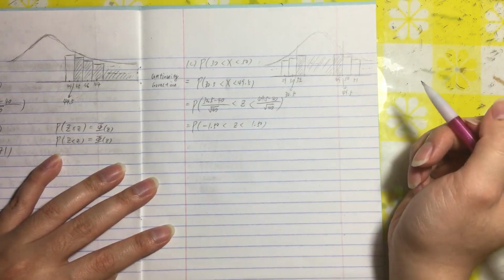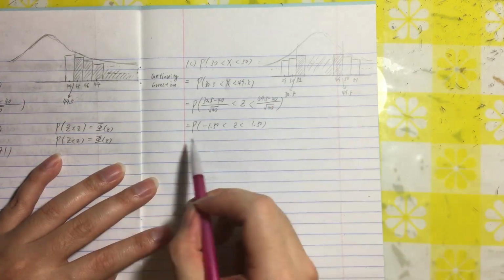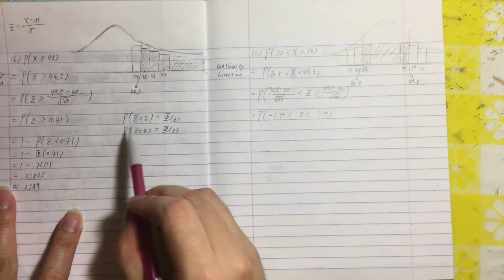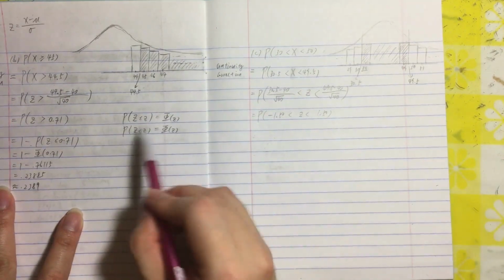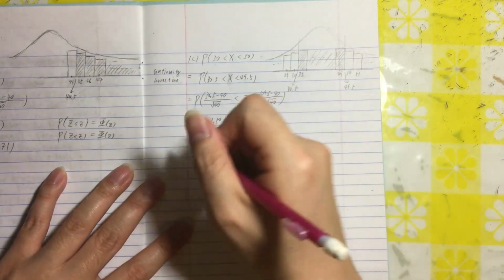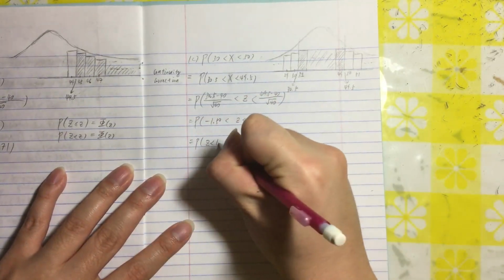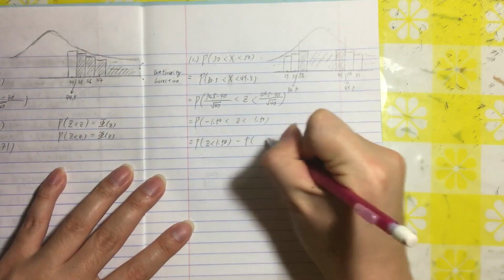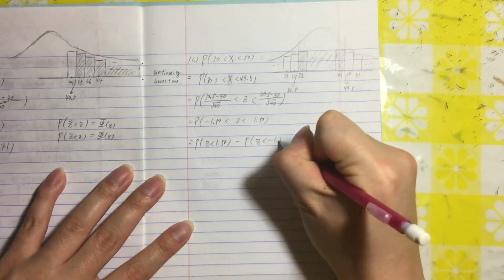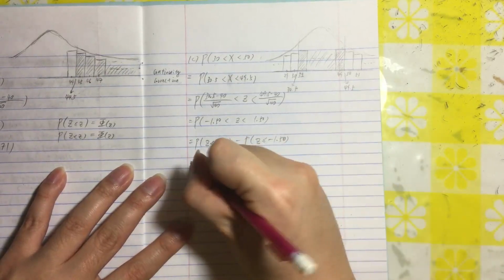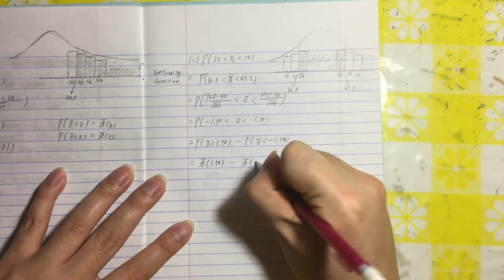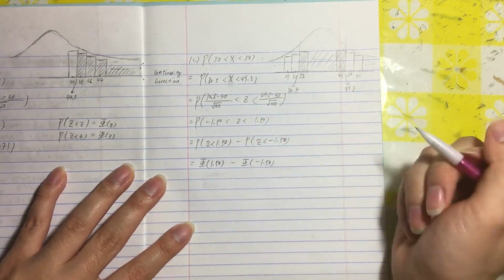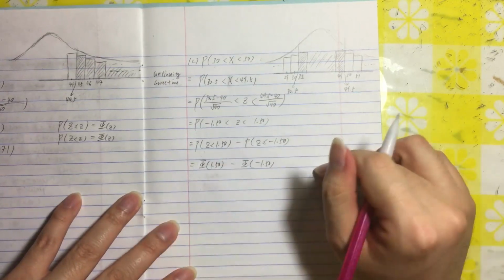In order to use the table of the standard normal CDF, we try to rewrite the probability in the form of the probability that Z is less than or equal to some number, or Z is less than some number. They both equal phi of the number. So here, this probability can be rewritten as the probability that Z is less than 1.50 minus the probability that Z is less than or equal to negative 1.50. That's phi of 1.50 minus phi of negative 1.50. Then use the table of the standard normal CDF to find the probabilities.